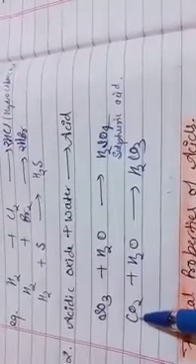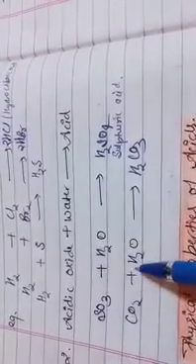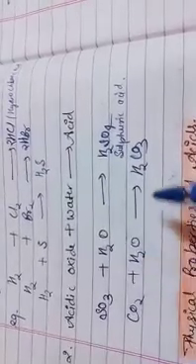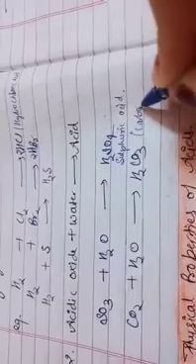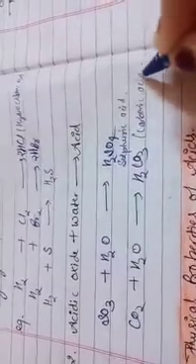sulfuric acid. Another one is CO2, carbon dioxide, carbon is a non-metal; when CO2 reacts with water, it gives H2CO3, carbonic acid. This carbonic acid is generally used in soft drinks, either Fanta or Coca-Cola.